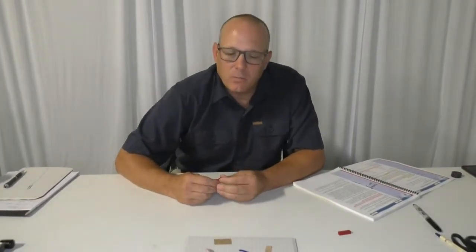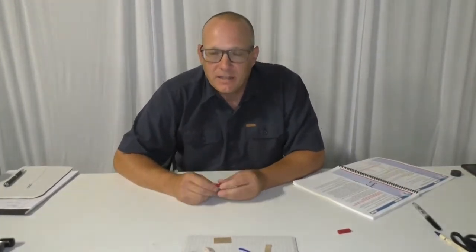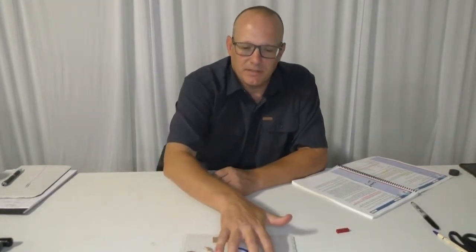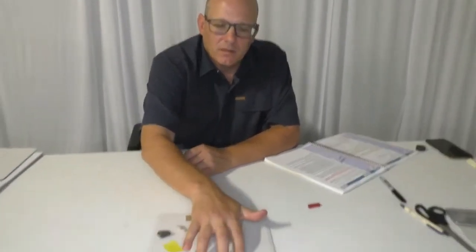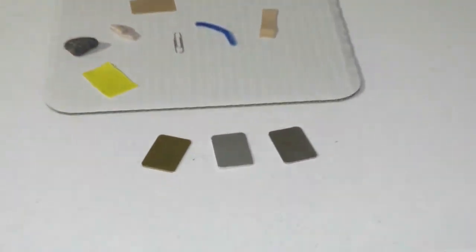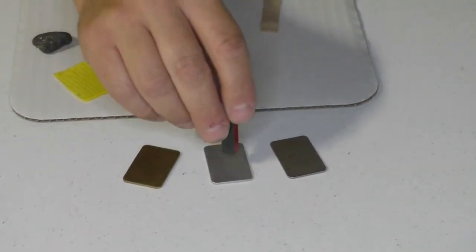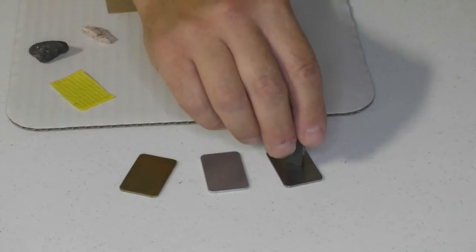We have them in the teacher's guide: ask them to write some rules. What are some things that your magnets can attract, and what are some things that your magnets cannot attract? This is where it gets a little tricky, because students know that it typically has something to do with metal, but they're not quite sure. That's where these three pieces really come into play. One of them is brass, one is stainless or aluminum, and the other one is iron.